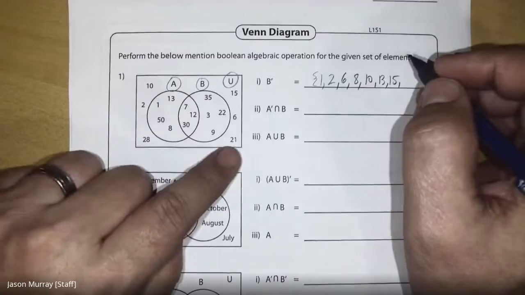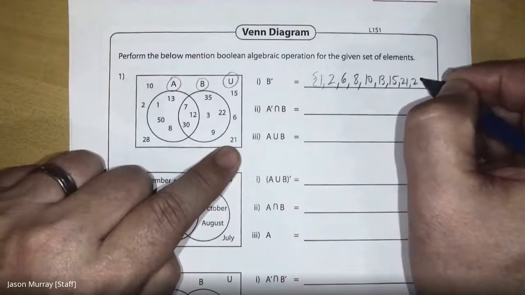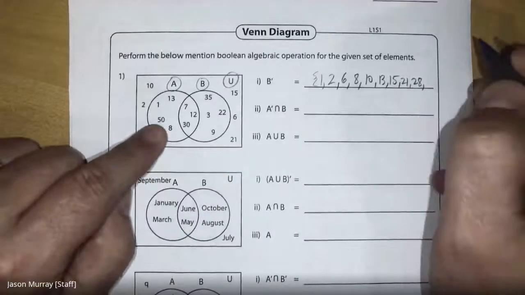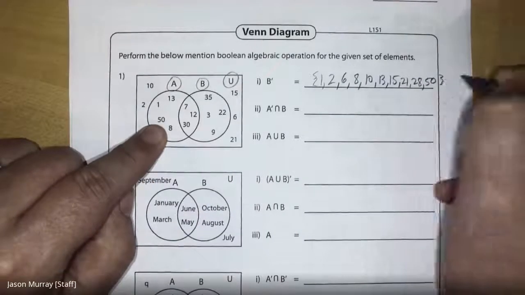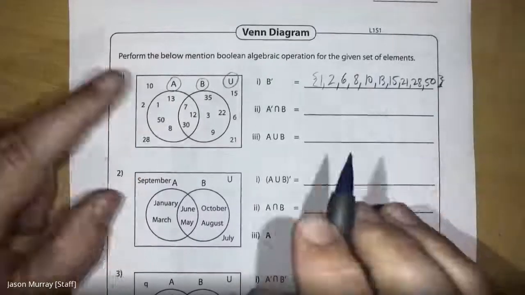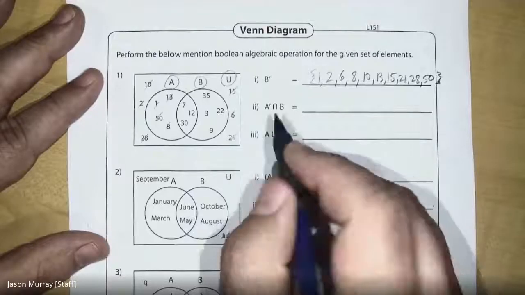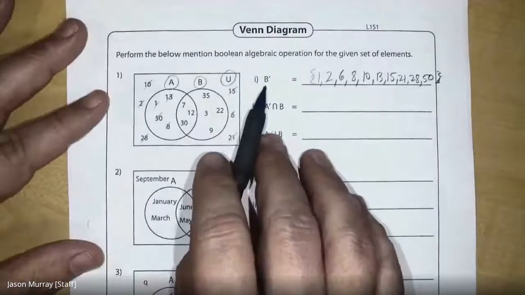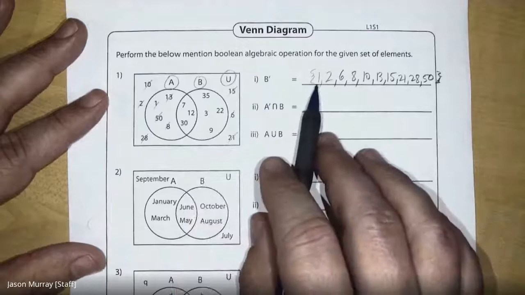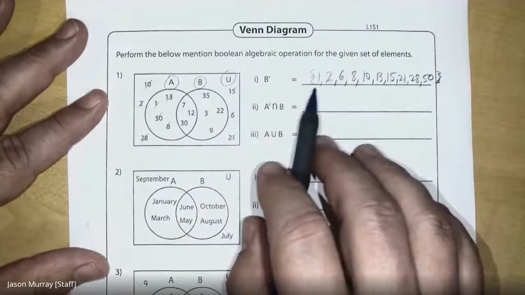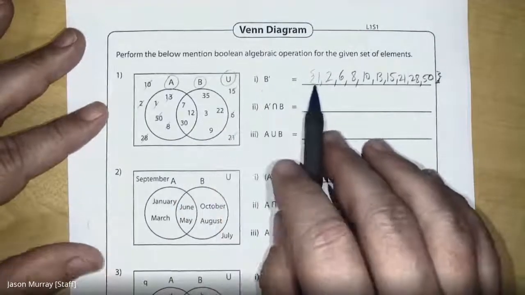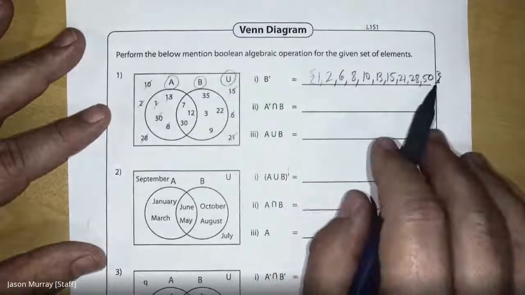What else? 21, 28, and 50, I believe. Just double check my work. Did I get them all? I think so. Okay. And if you want, you can just cross them off as you go to make sure you get them all. The ones crossed off are the ones that are outside of B. So I have just performed a Boolean algebraic operation for B complement, and here is the set representing those numbers.